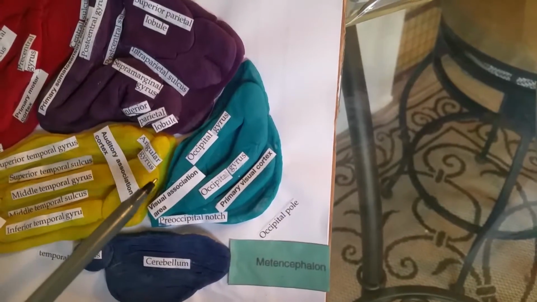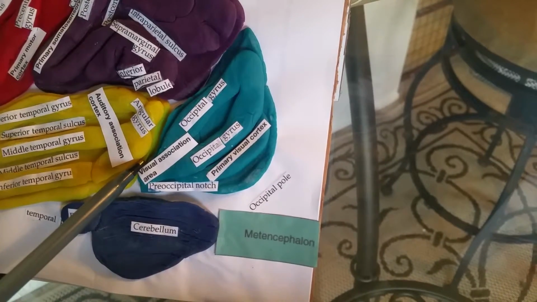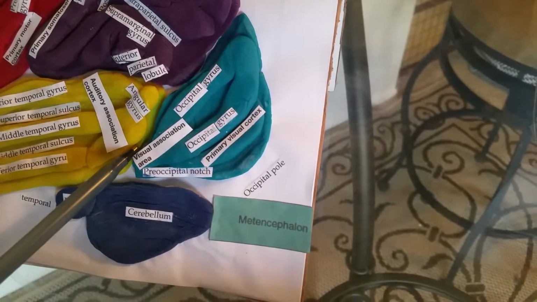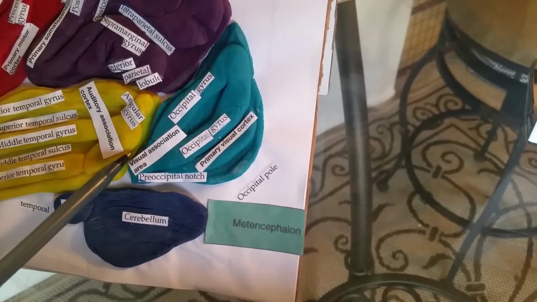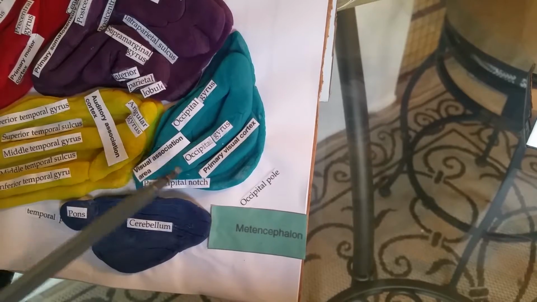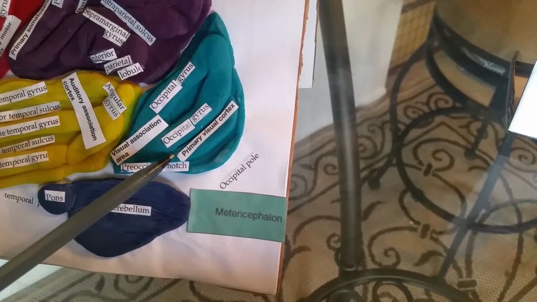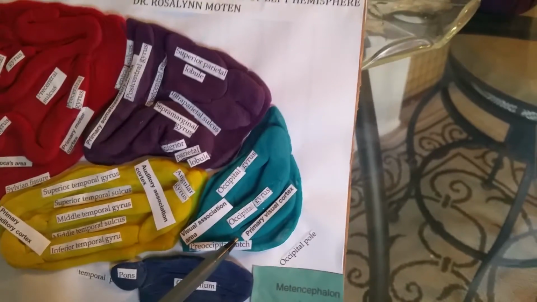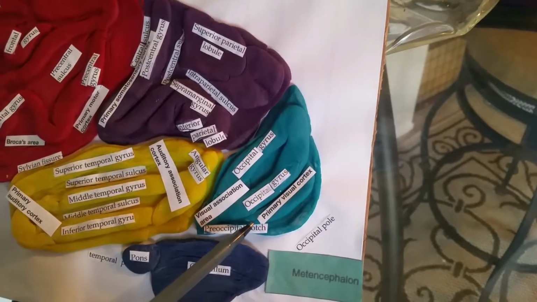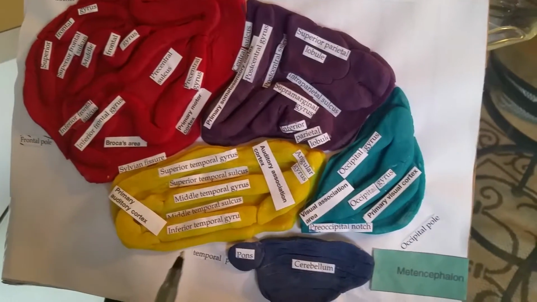Okay. Then we've got the visual association area, which is concerned with recognizing the meaning of visual information and relating it to previous experience. Let's see. We've got the primary visual cortex, which receives information from the eyes relating to the opposite side of the field of vision. So again, because this is the left hemisphere, it would receive information from the right field of vision.